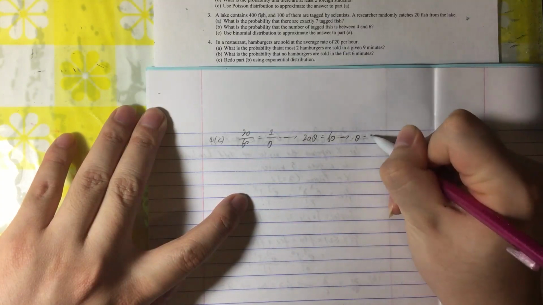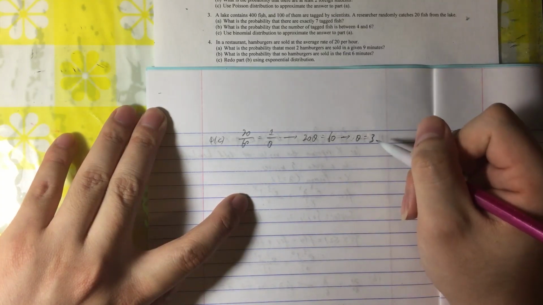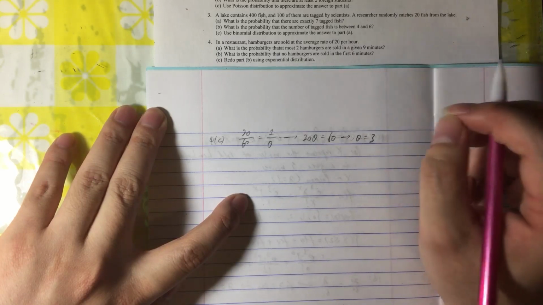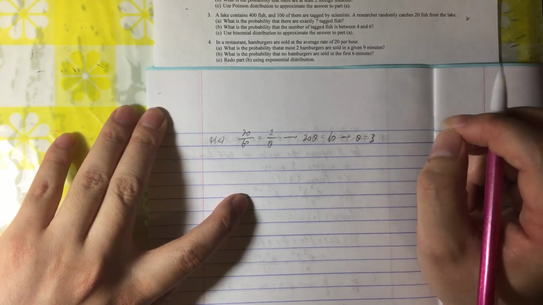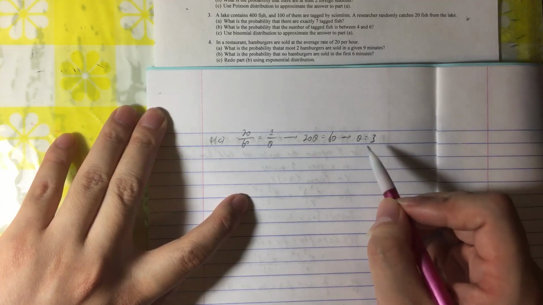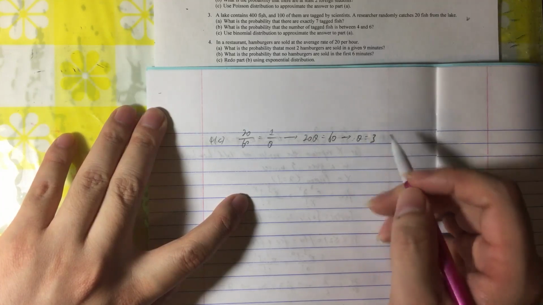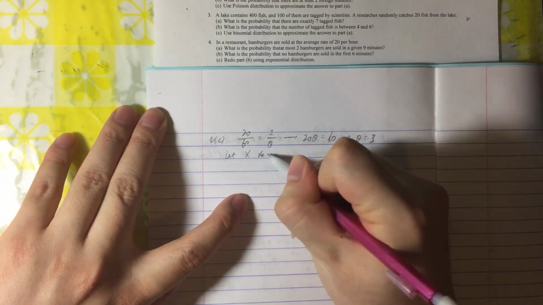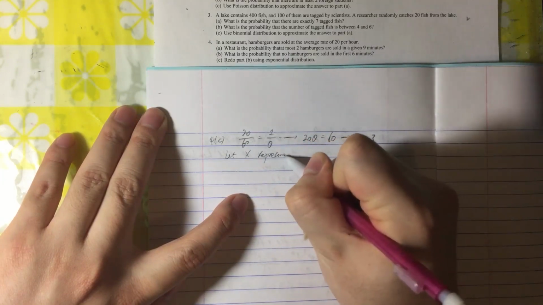Then theta equals 3. That means on average, we expect to wait 3 minutes to sell one hamburger. Here, the X represents the waiting time.